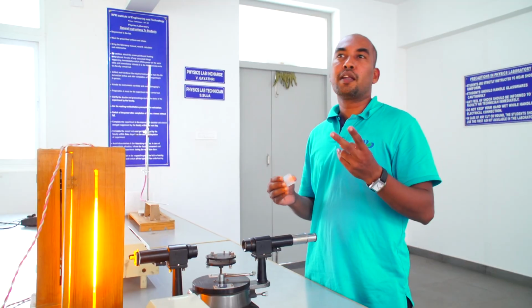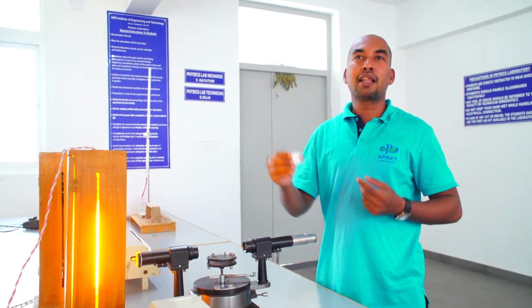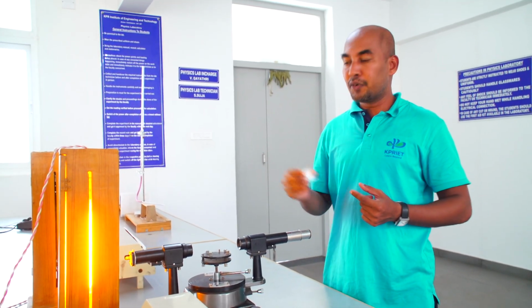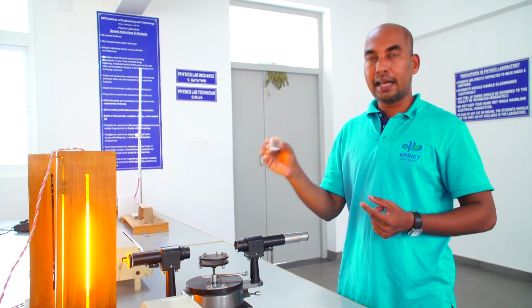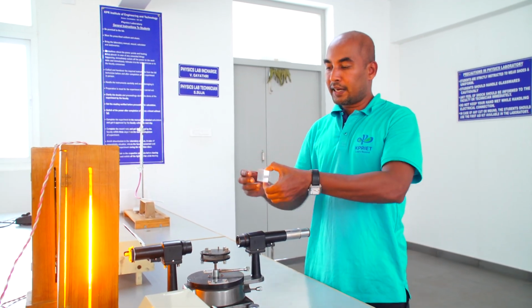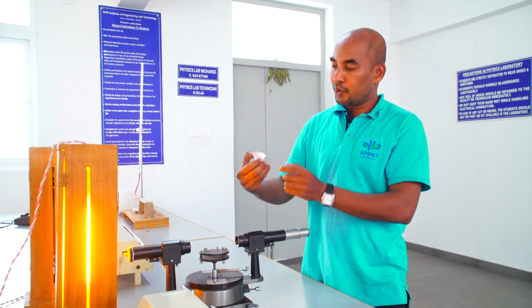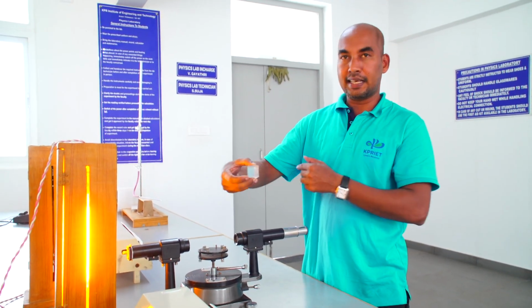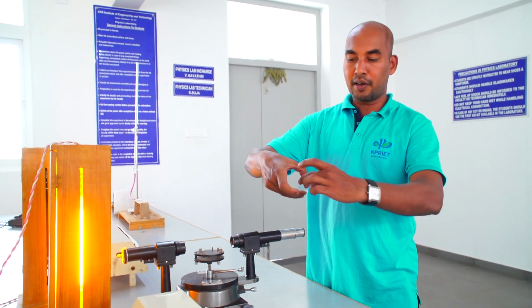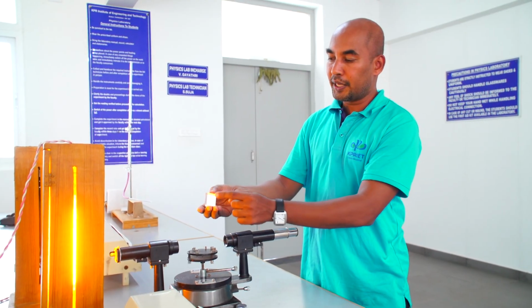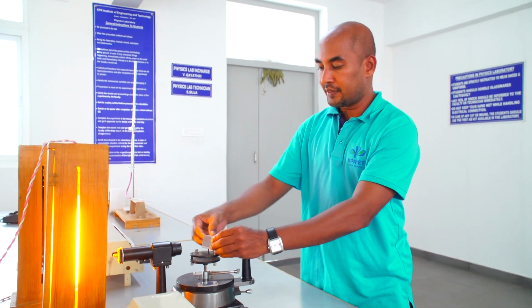We need to find two quantities. One is the angle of the prism, another one is the angle of minimum deviation. First, we are going to find the angle of the prism. To find the angle of the prism, we have to keep the rough surface facing us. So we have two polished and one rough surface. We have to keep the rough surface facing us.